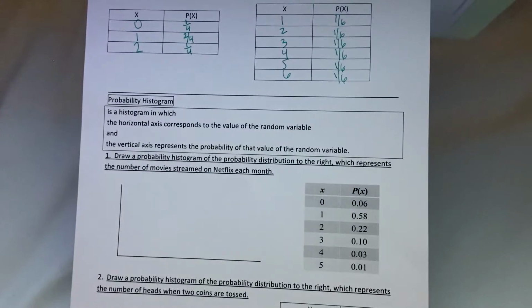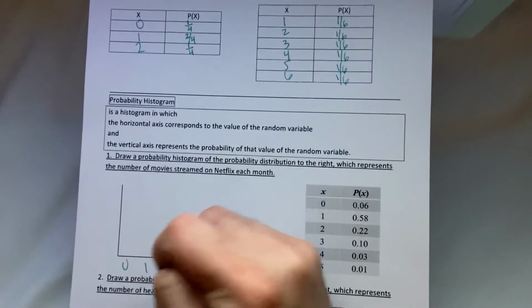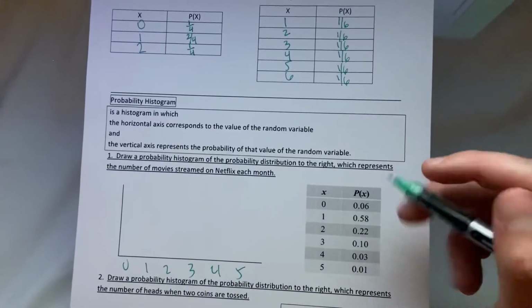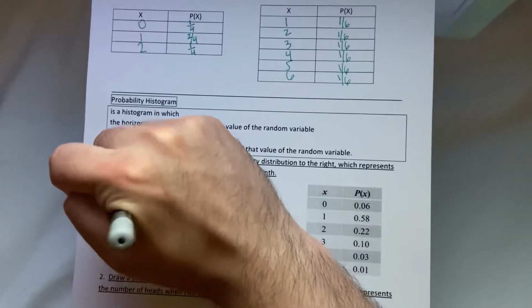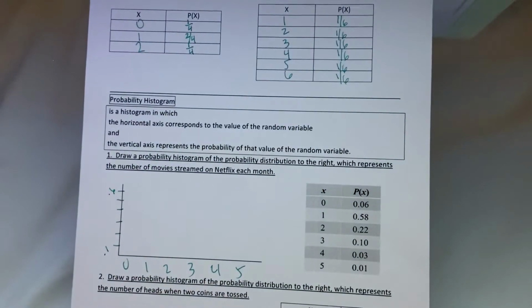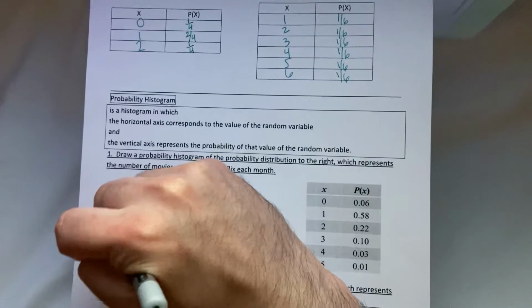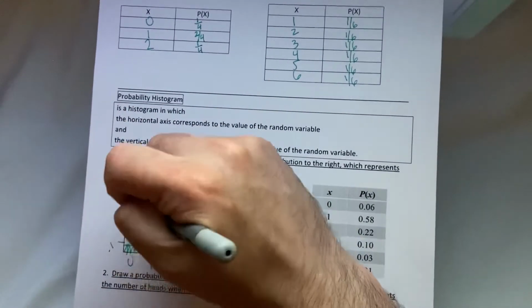So if you want to draw it based on the number of movies streamed on Netflix each month, it's from 0 to 5 down at the bottom. And we go as high as 0.58, so I'm going to go by 0.1, 2, 3, 5, 6. Okay, 0.06. 0.58.